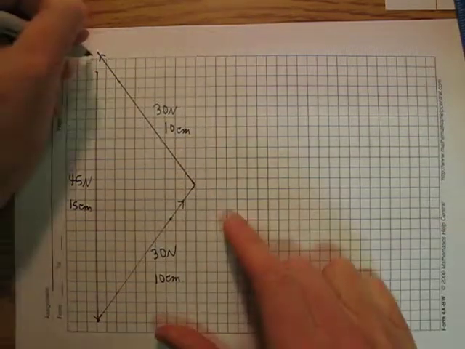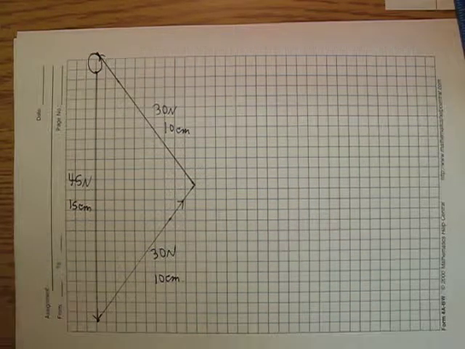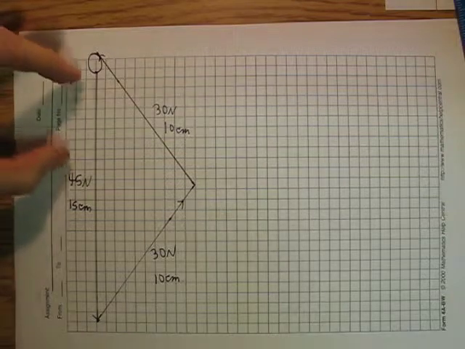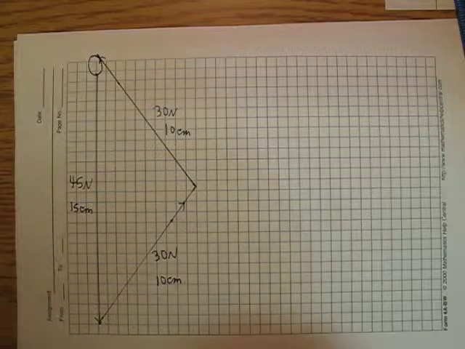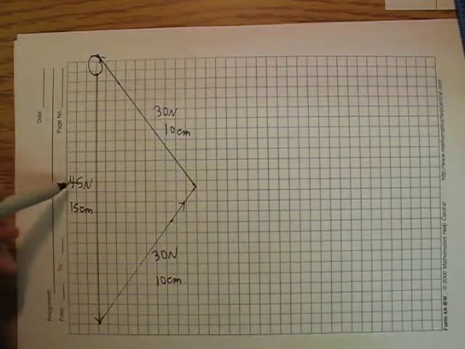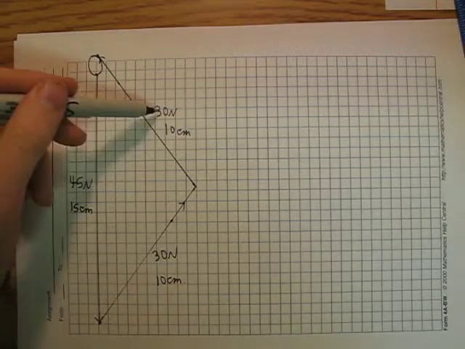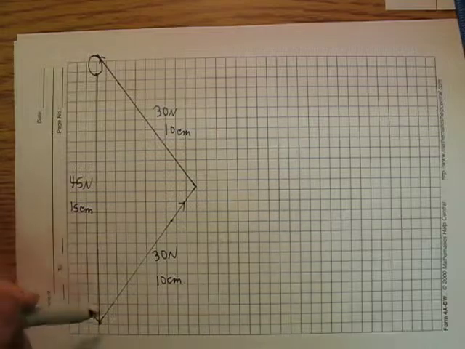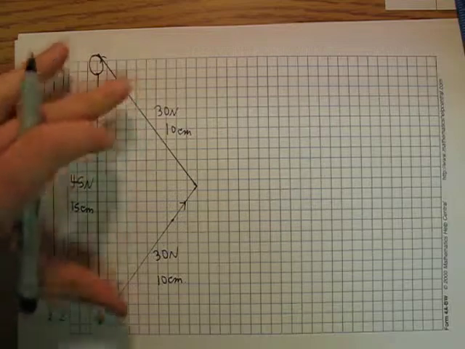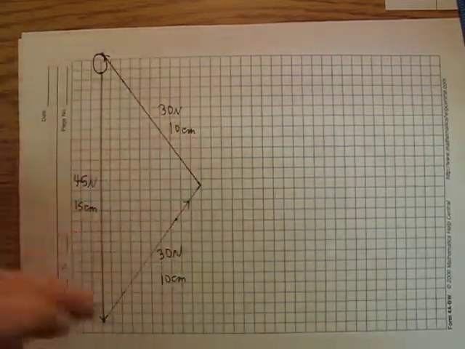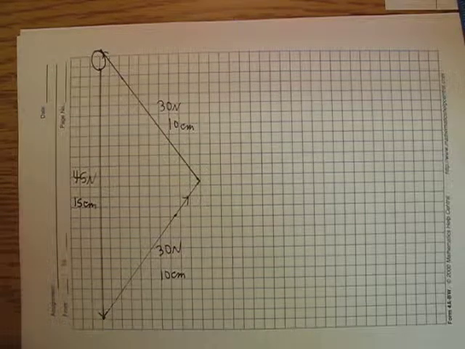So this is my experimental error right there. I'm going to say that that little gap is due to errors. When I took this measurement of 45 newtons, there's an error there, there's an error there, there's an error there, and there's an error in this angle and that angle. In the measurements that I took in the lab, there's 5 measurements that have error associated with them.